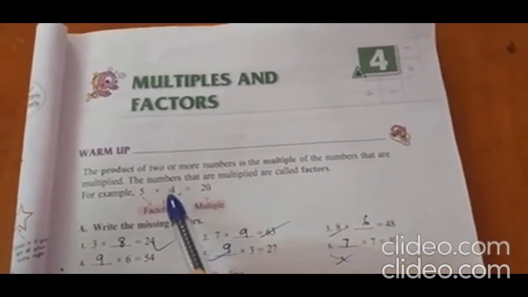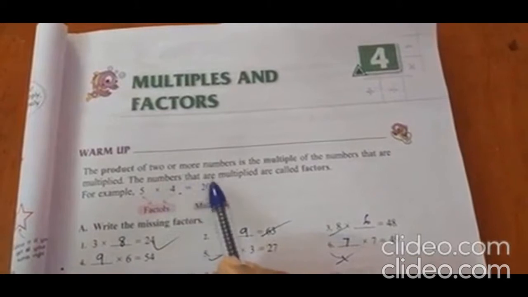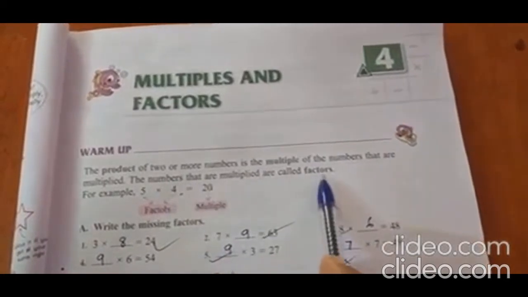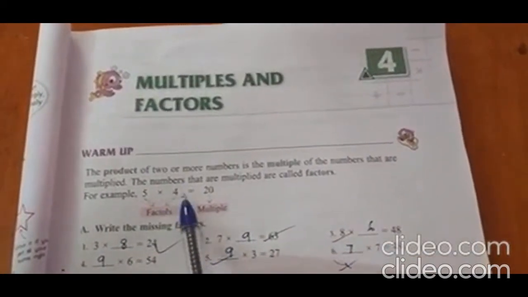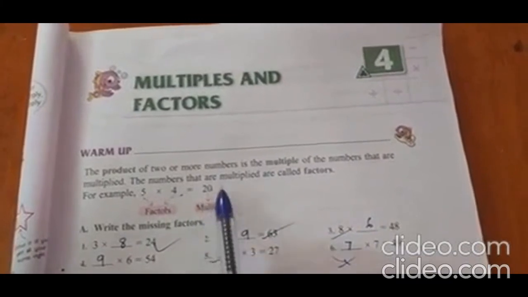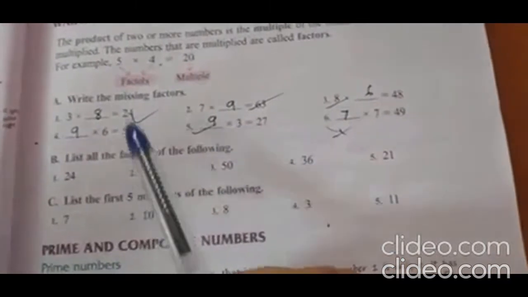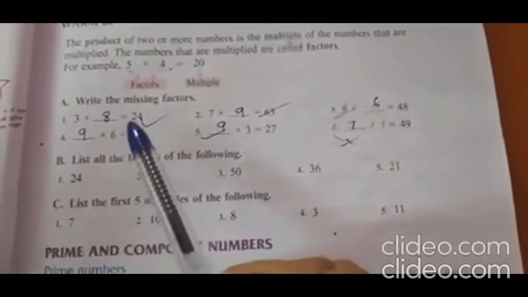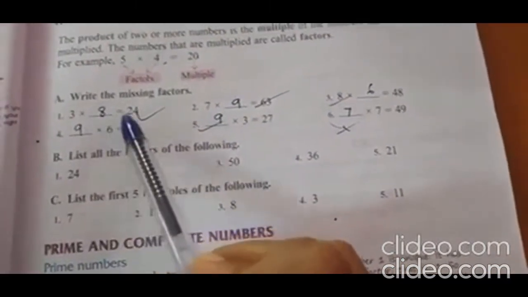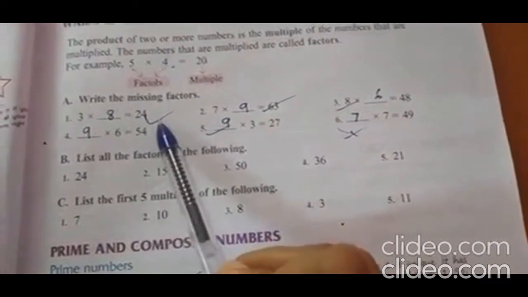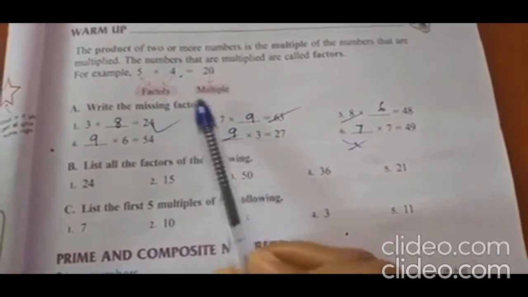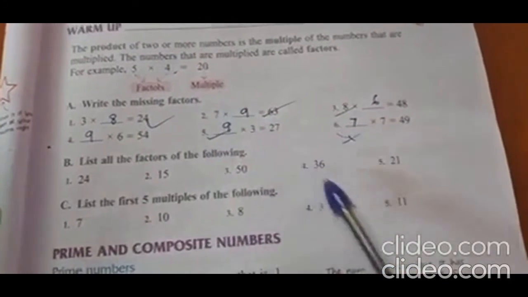Now what is the meaning of factor? The numbers that are multiplied are called factors. The answer is called the multiple. By the way, students, you should know how to multiply. Multiplying two numbers, you receive an answer. This is called factors and multiple. You can do this by yourself. For your understanding, there are some exercises.